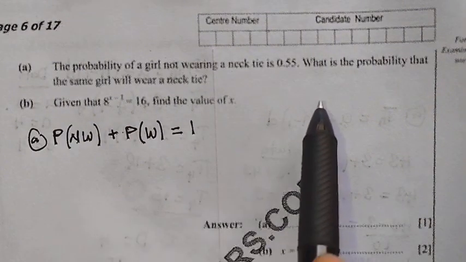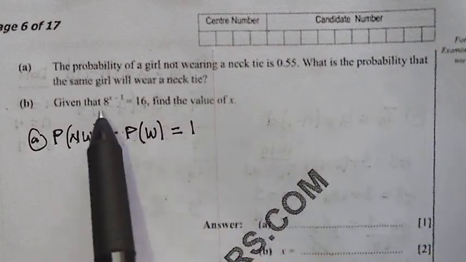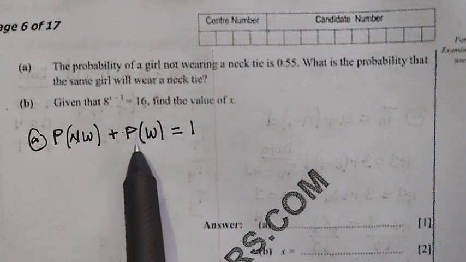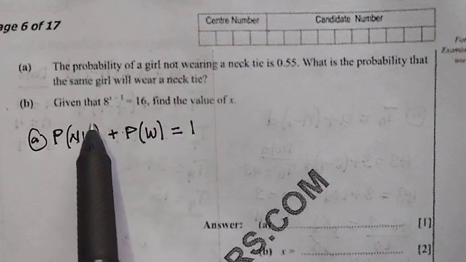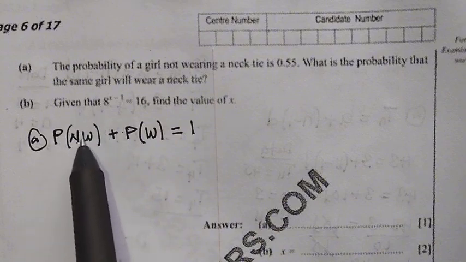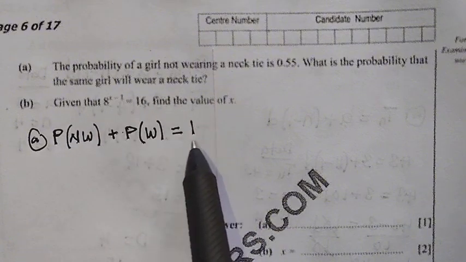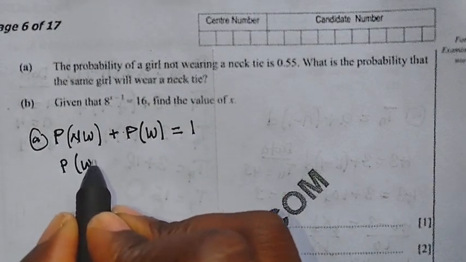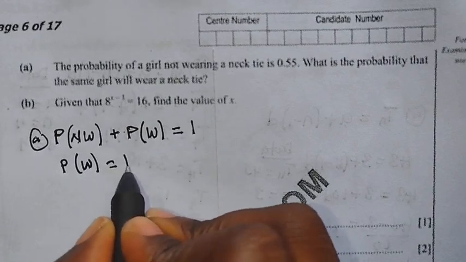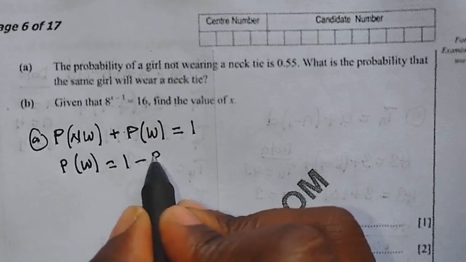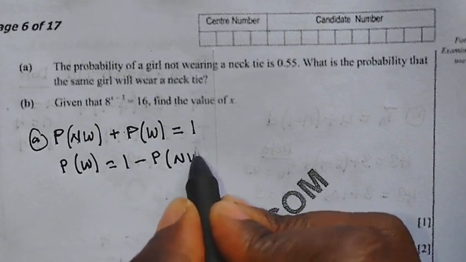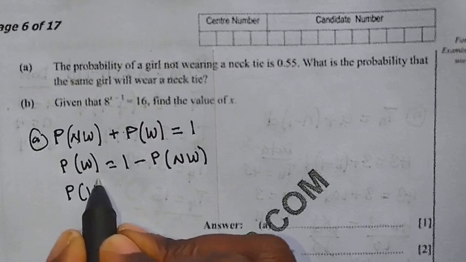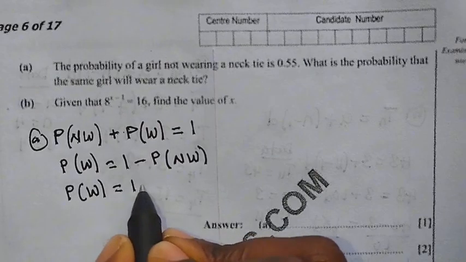Okay, so the question is, what is the probability that the same girl will wear a necktie? So they want us to find the probability of the girl wearing a necktie. So the probability of the girl not wearing a necktie should go to the side where we have a 1. On this side we are going to remain with the probability of the girl wearing a necktie is equal to 1 minus the probability of the girl not wearing a necktie, like this. So from here we say the probability of the girl wearing a tie is equal to 1 minus.